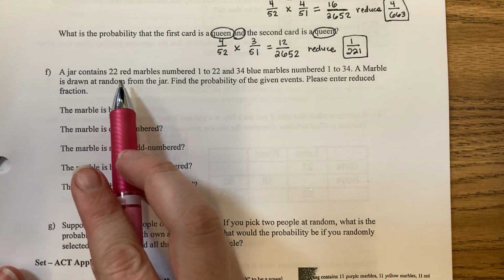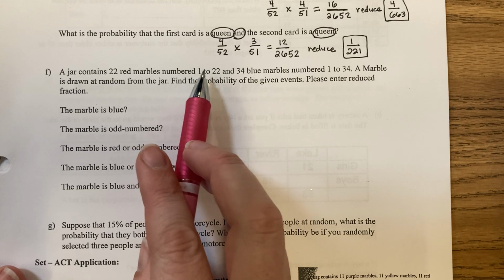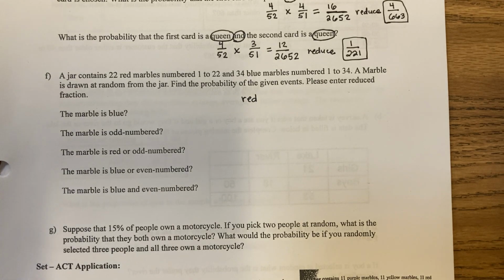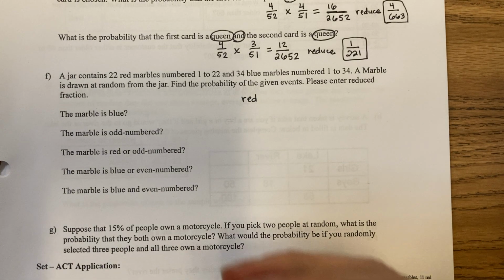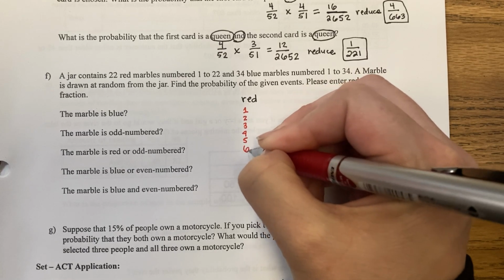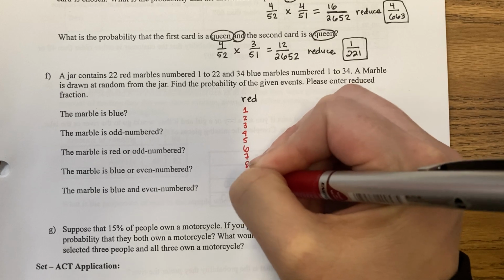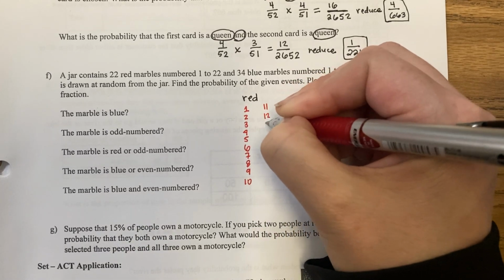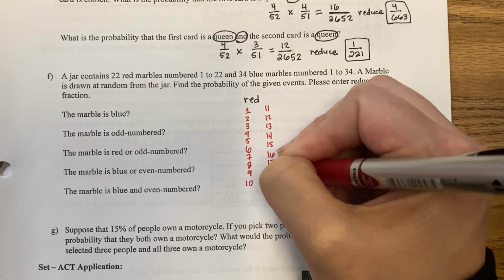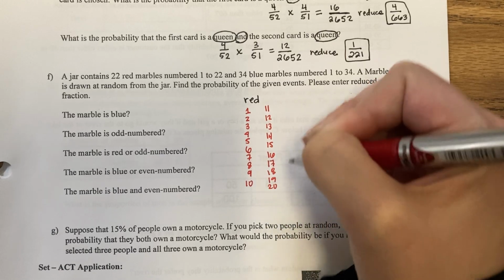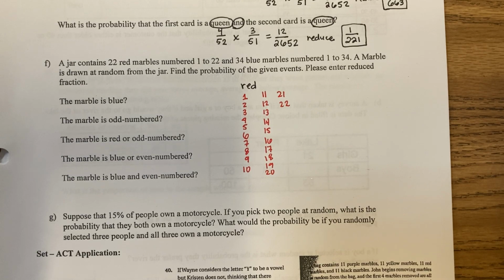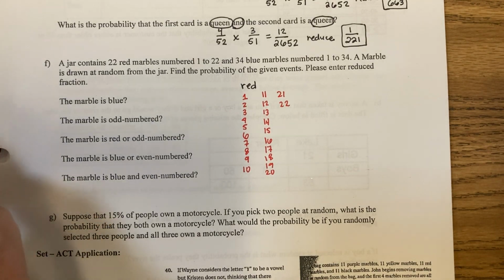A jar contains 22 red marbles numbered 1 to 22. 1, 2, 3, ... 21, 22. Then there are 34 blue marbles.